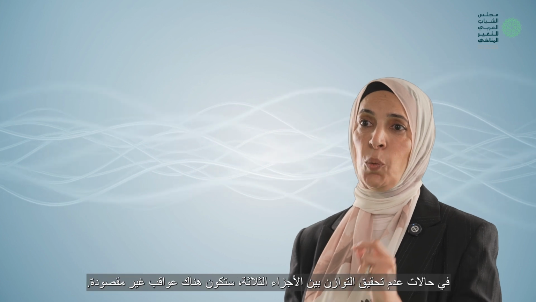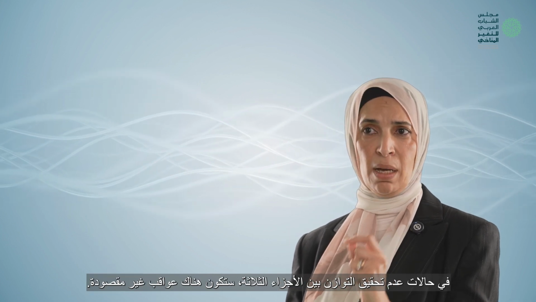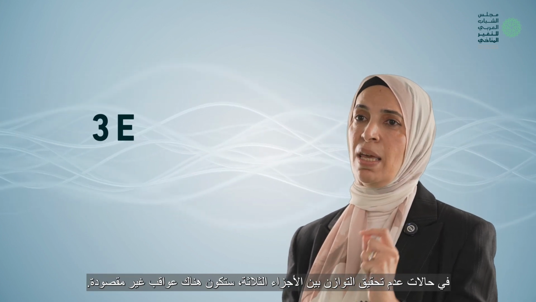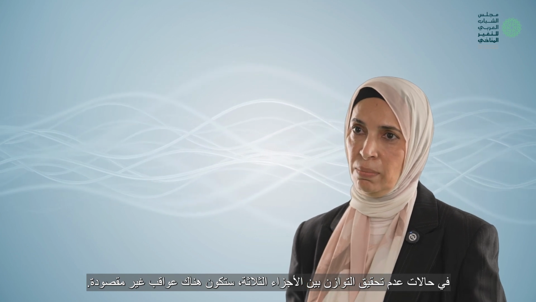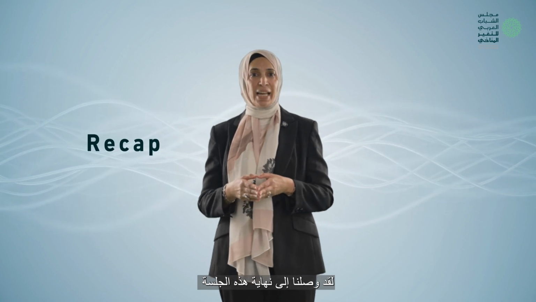In cases when the balance is not made among the three E's, there are unintended consequences. Go through the reading section for you to know more. As we come to the end of section 1, recap the main concepts presented throughout the session.